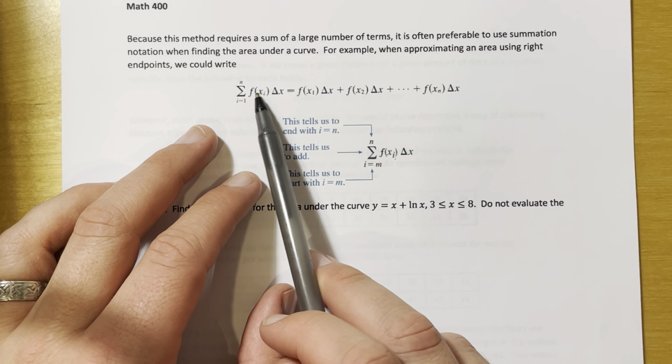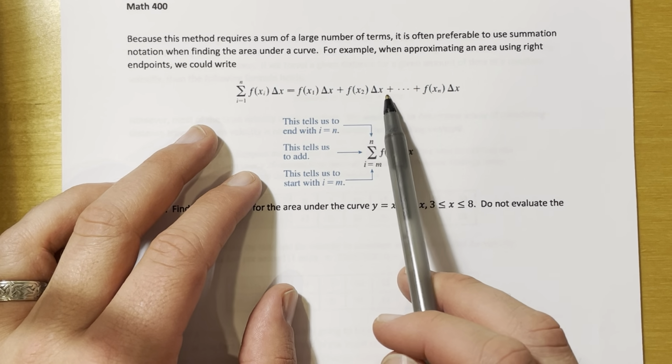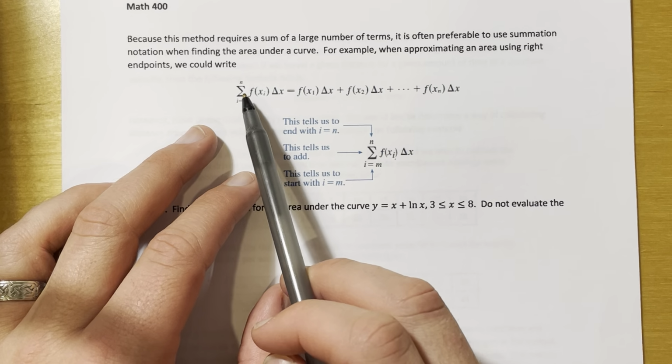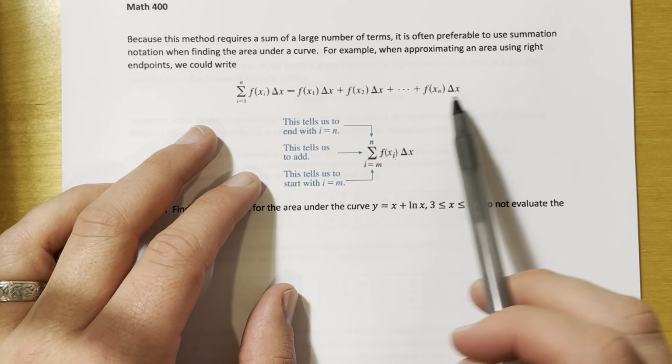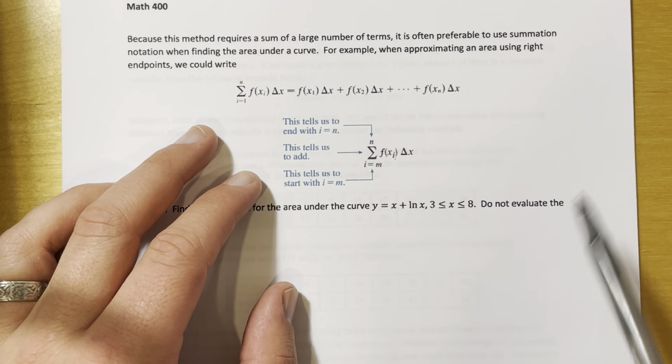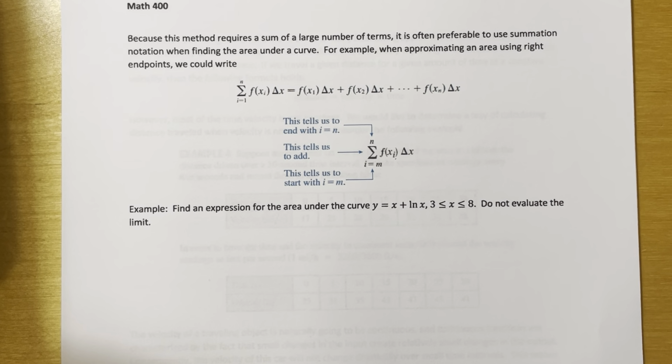Next would be 2, f of x_2 delta x, and we keep on going until we get to f of x_n delta x, adding each term that we get along the way. So this is summation notation. I'm not going to do a huge review on it, but we are going to talk about some properties of summations in the next section, because we use this notation much more in section 5.2.